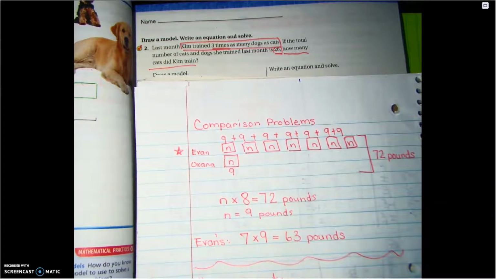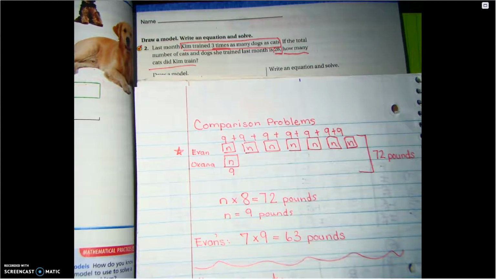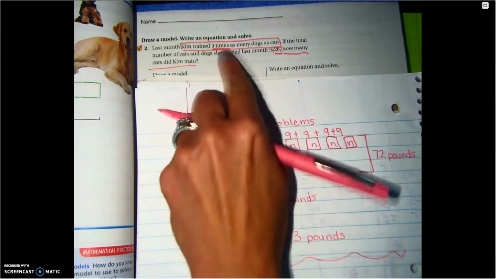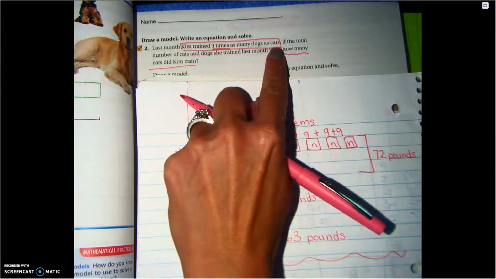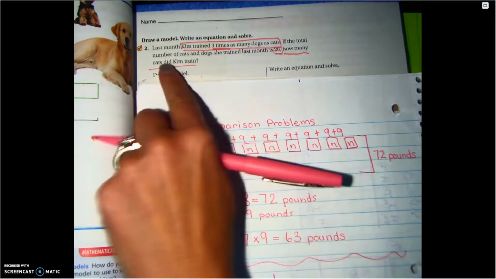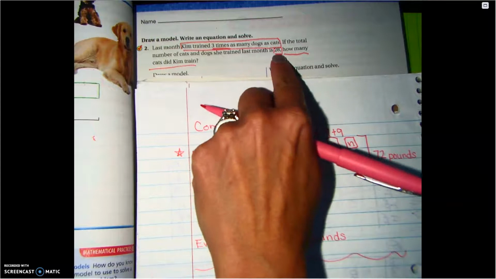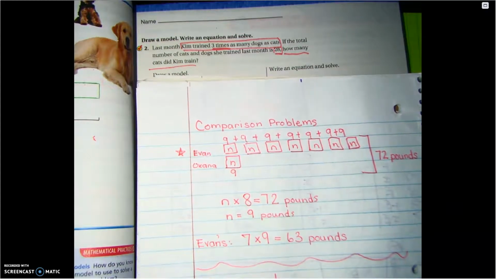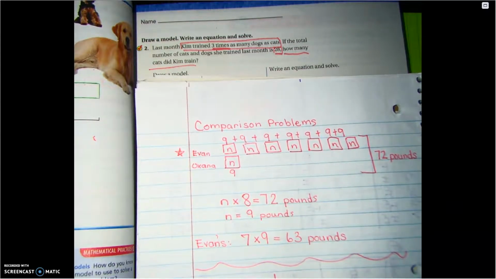Okay, so we have our cats and we have our dogs, right? So it says 3 times as many dogs as cats. So here's our cats and here's our 3 times. Okay, so the total is 28. So all together, she trained 28.